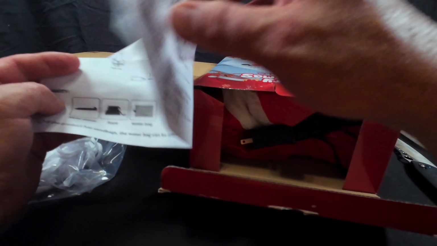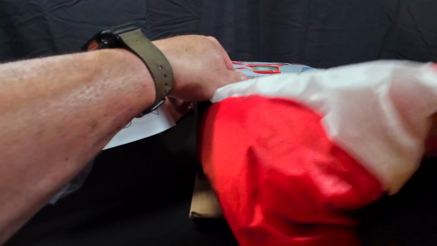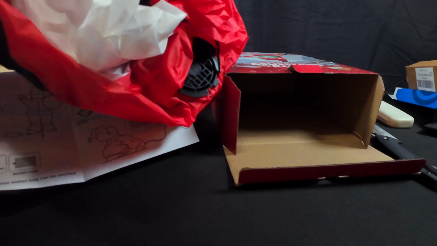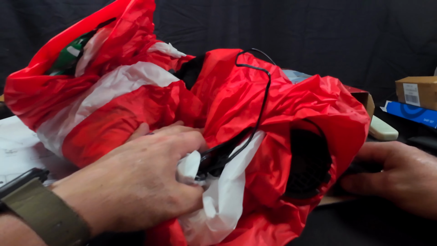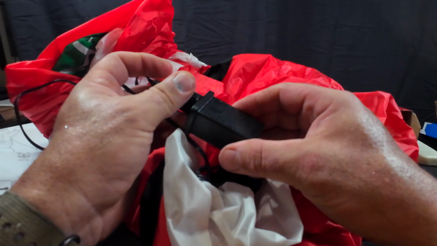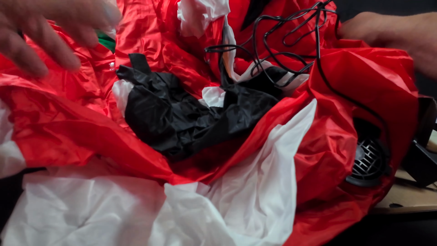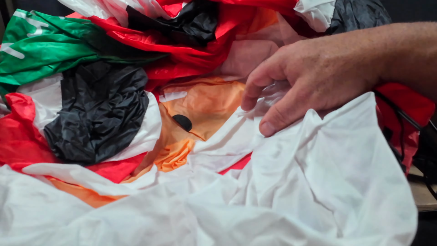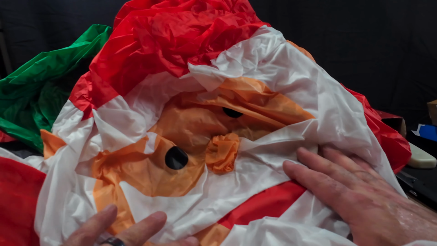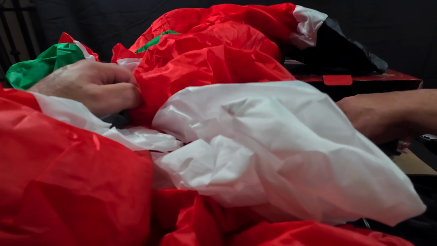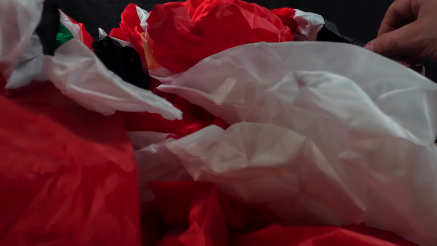Okay, so it tells you all these instructions on how to fill the water bag, but it also says if it has sandbags, then you don't even need the water bag. So we'll have to see if this thing has sandbags or a water bag. I don't feel any weight to it, so I'm guessing it has a water bag. And there's the outdoor plug. Does it come with a water bag? There's Santa's face. He's watching you. Better stop being naughty. I don't know where the water bag is. It's not in the box. We'll figure it out.